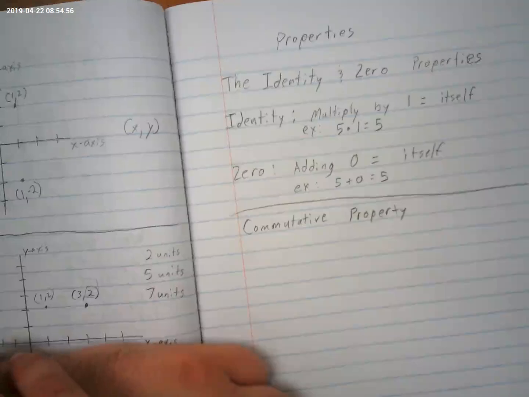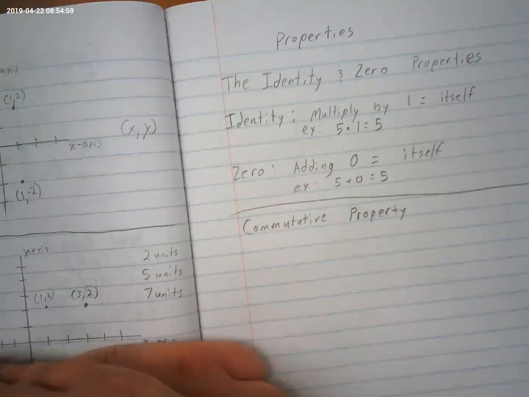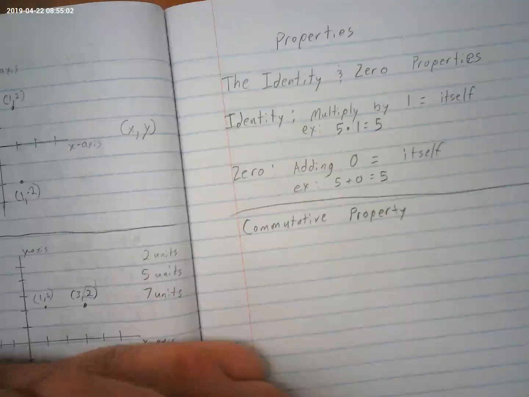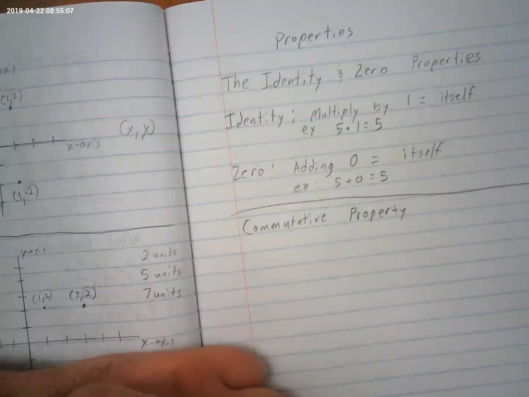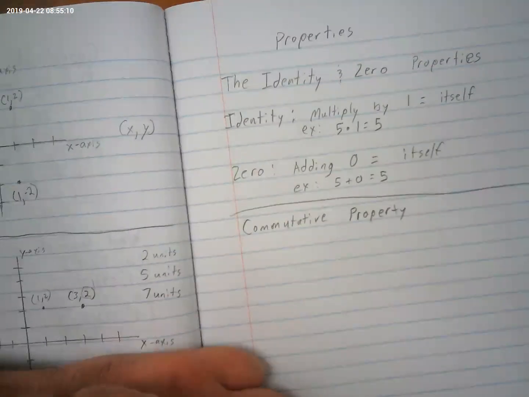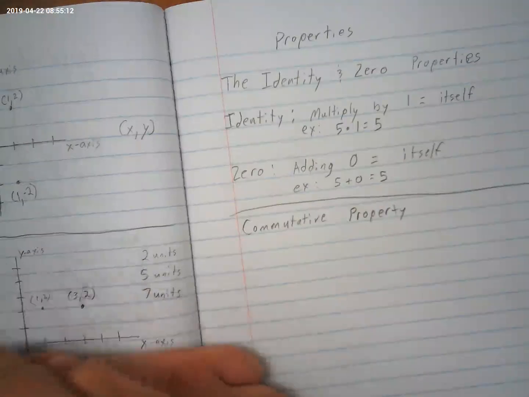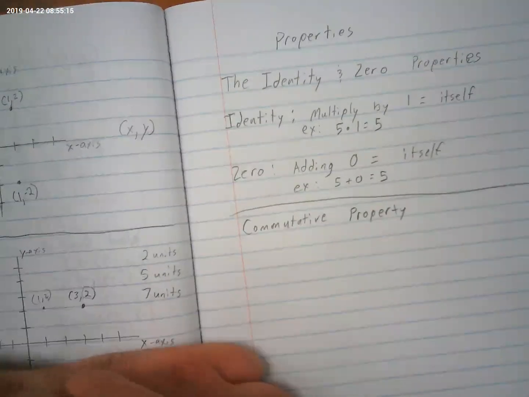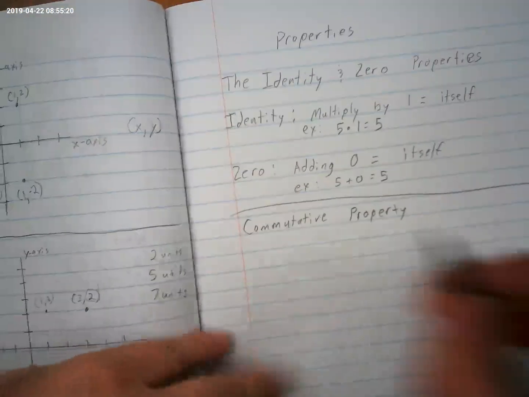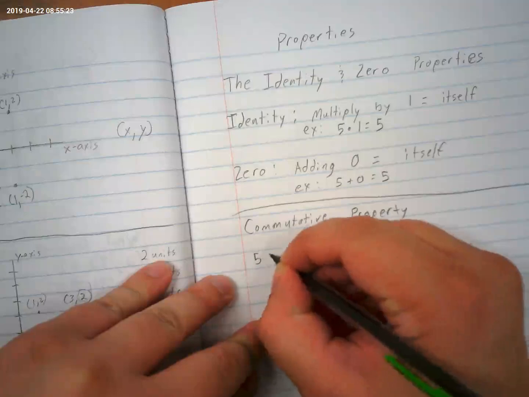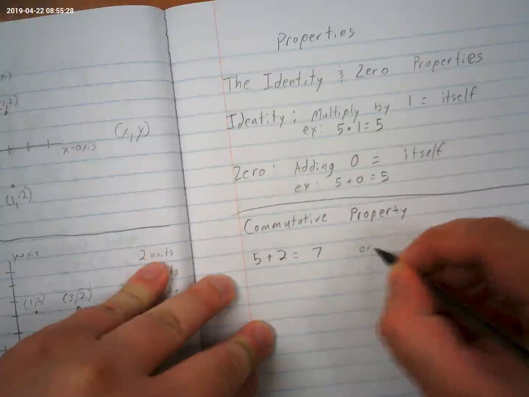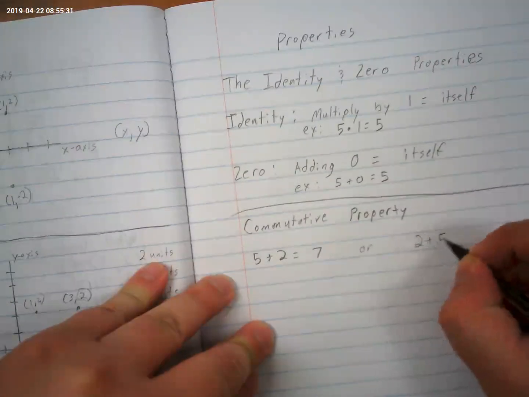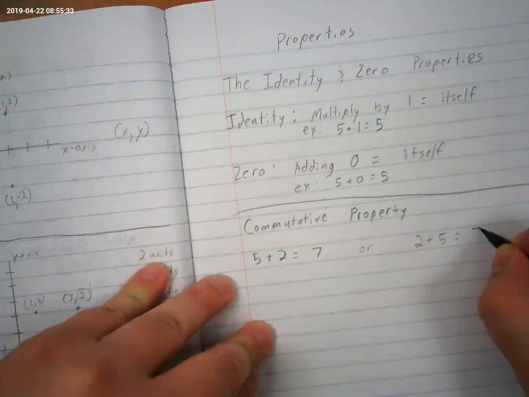Alright, commutative property. So the commutative property is for addition and multiplication, okay? Commutative property just means that order does not matter for addition and multiplication. Subtraction order does matter. Same thing with division. But for addition and multiplication, order does not matter. So, for example, 5 plus 2 is equal to 7, right? Or 2 plus 5 also equal to 7.